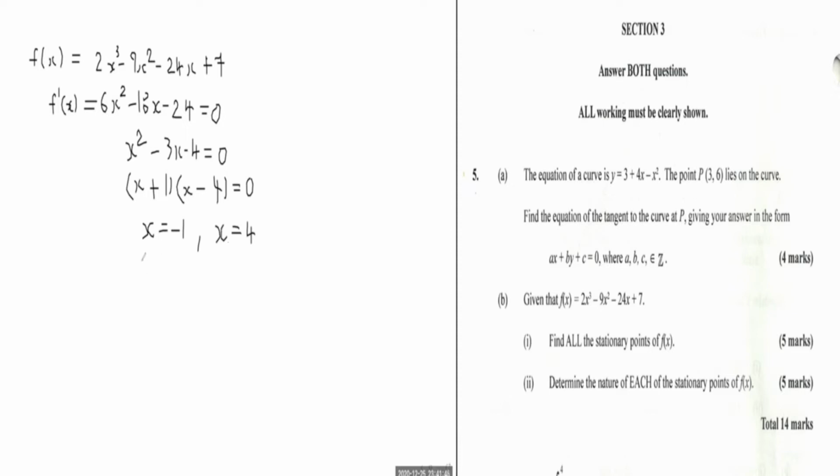All right, and so we can find the y value when x is -1 by putting in -1 up here. So we get 2 times -1 cubed minus 9 times -1 squared minus 24 times -1 plus 7. And we're getting y is 20.